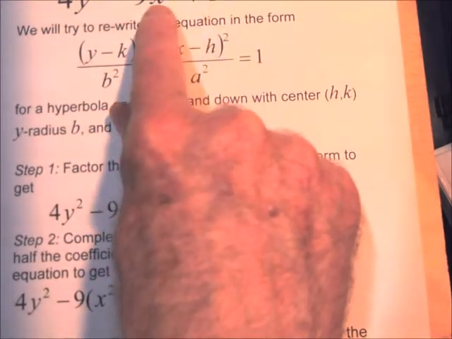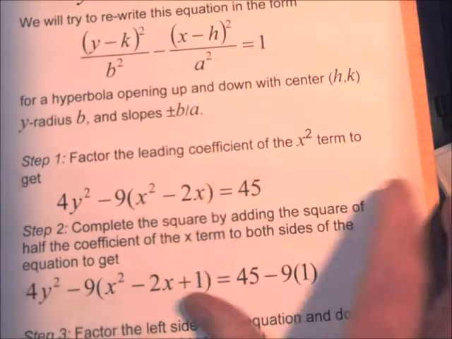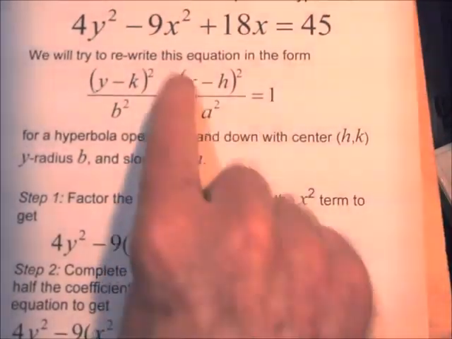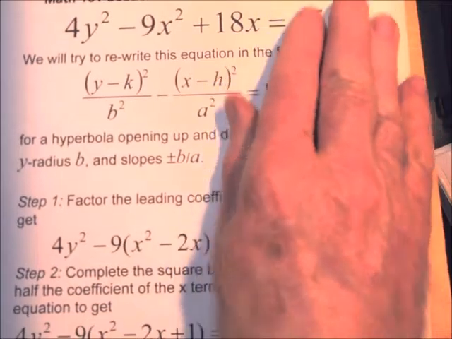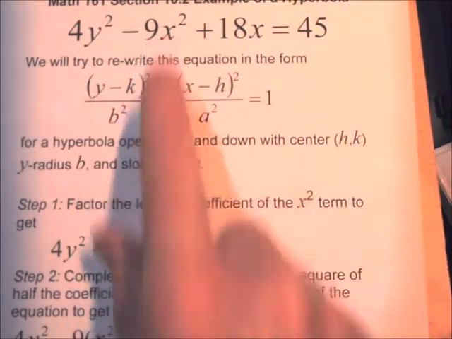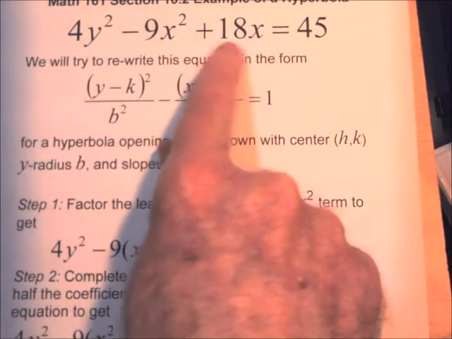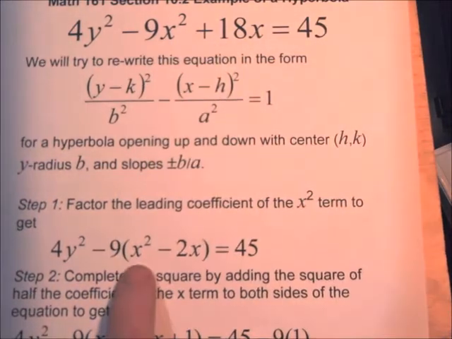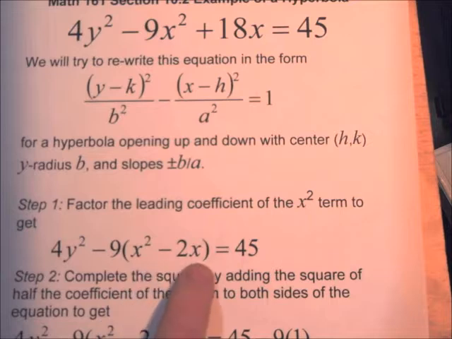But we have two x terms. We have an x squared term and a term where x is not squared. We want to factor out the coefficient of x squared, so factor out the -9. Divide both coefficients by -9. Inside parentheses, we'll have x squared minus 2x. And we can copy the rest of the equation.